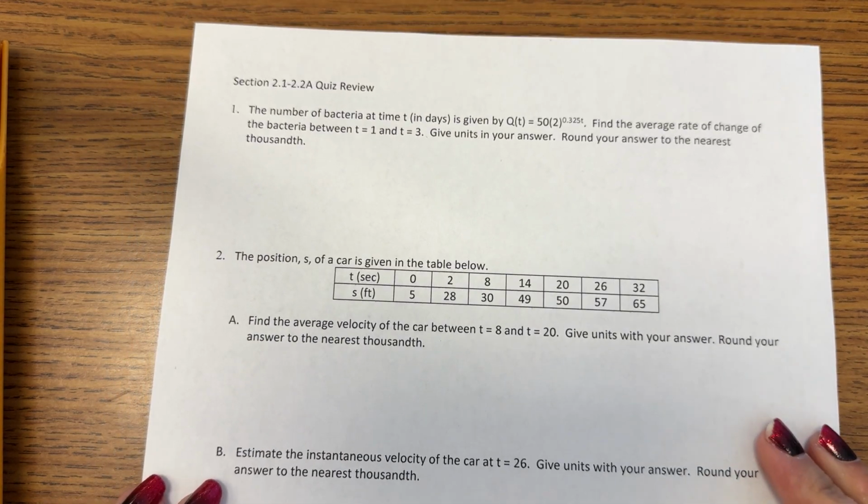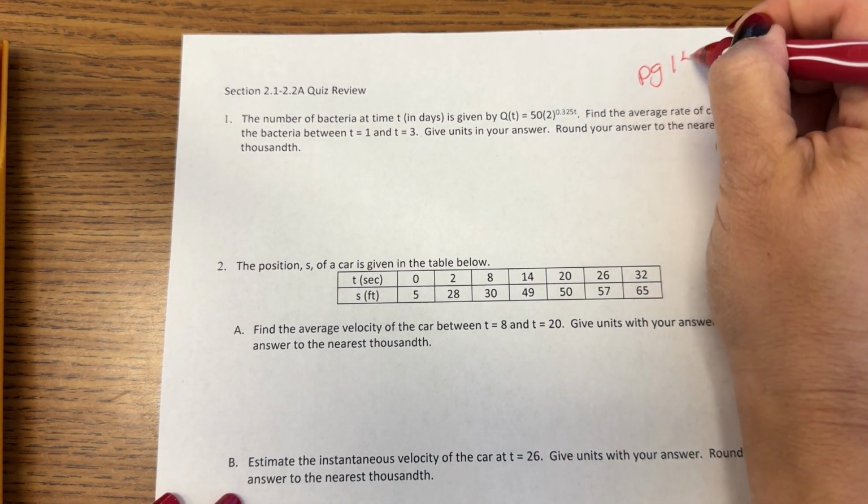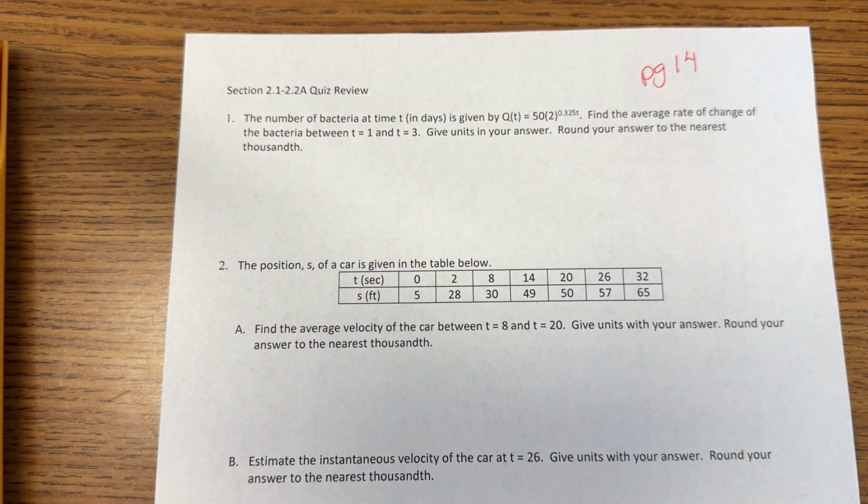All right, so now if you go to page 14 in your packet, this is quiz review. Pause the video or just stop the video for now, and you try the whole page. See what you can do and see what you can't do, and then check your answers.